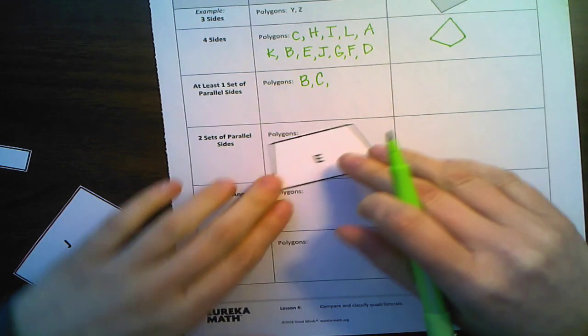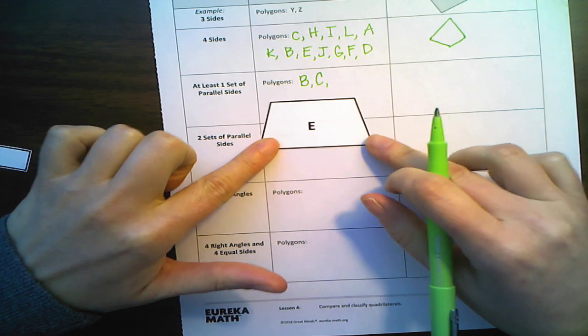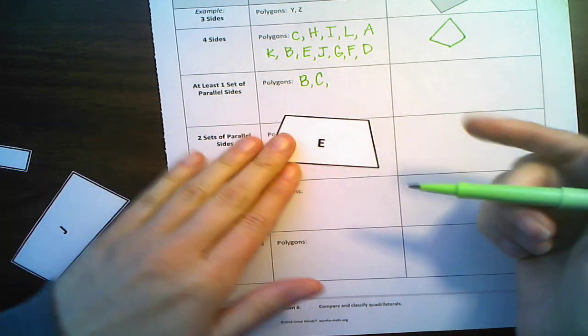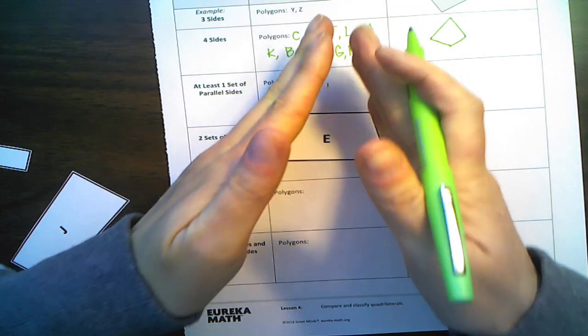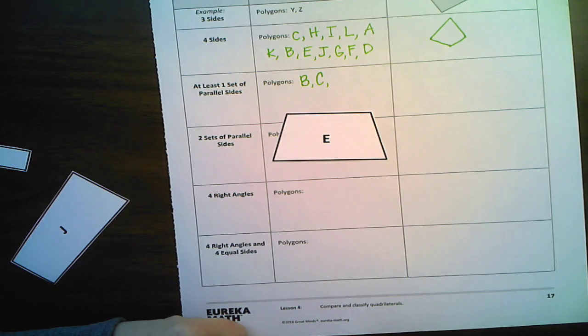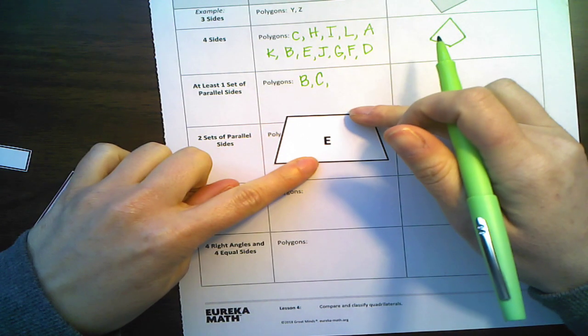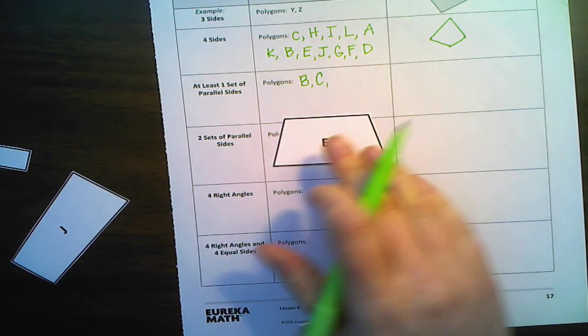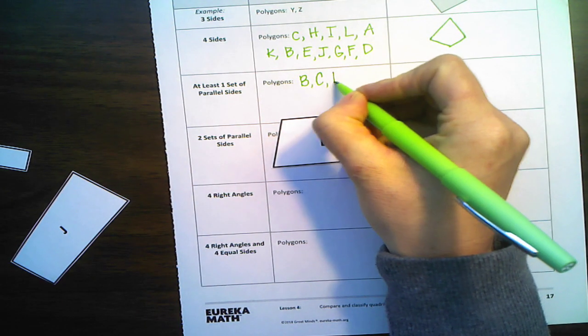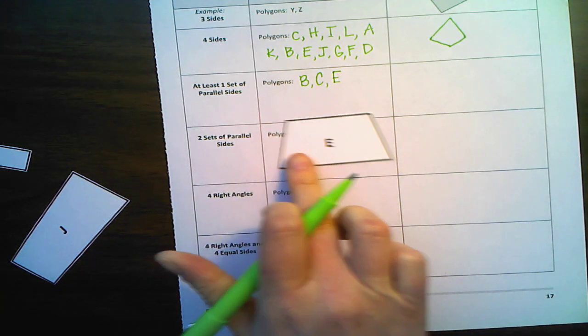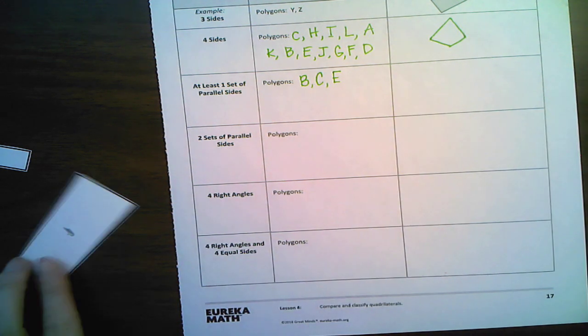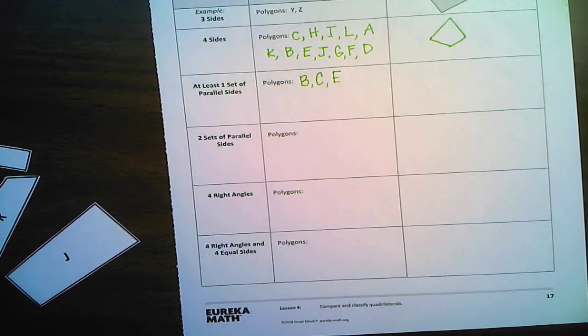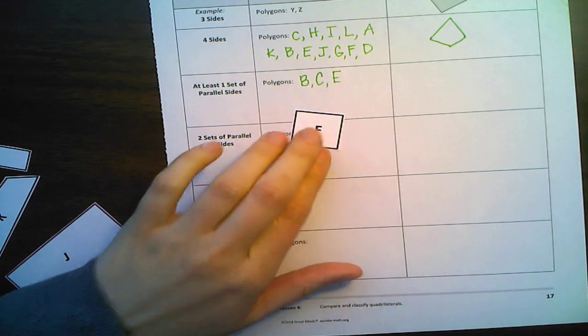E. Here we are. Any parallel lines for this guy? If we were to extend this line and this line forever, boop, they would touch. It wouldn't take long. How about these two? Exactly. These two are parallel. So we're going to add that to our lot there. A, B, C, D, E. Look at that little square.